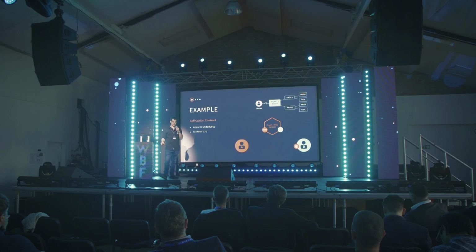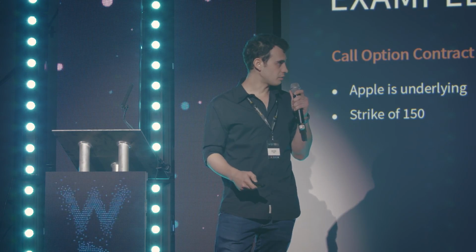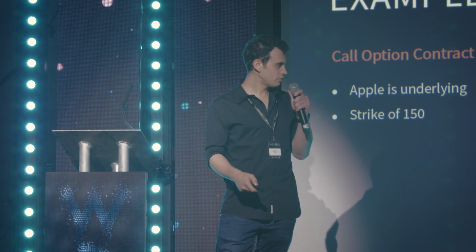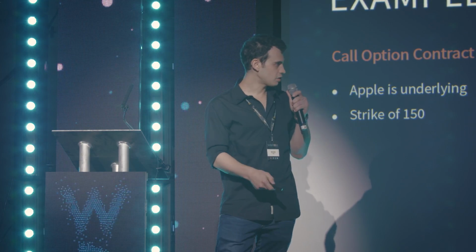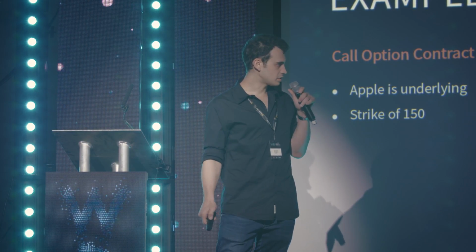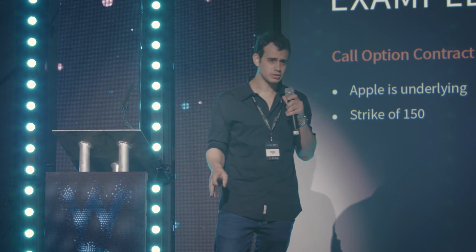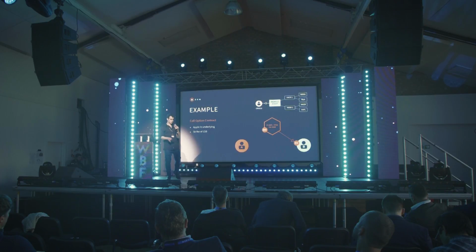And let's say time goes by and Alice and Bob have an argument. Apple went to 160, but they can't agree that Alice owes Bob his $10. So what Bob can do is take his call option token and pay the oracle to get a proof. The oracle will provide him a proof, which, together with the token, he submits to the contract, and then the contract will give him $10. And this logic isn't just limited to simple call options. Any sort of logic that you can encode, you can create any sort of derivative you want backed by any sort of other asset very, very easily.